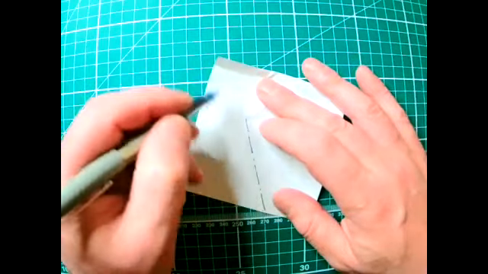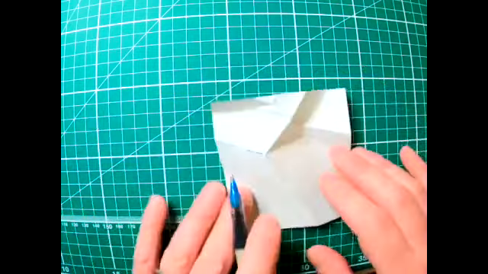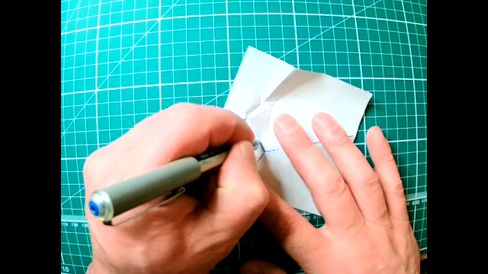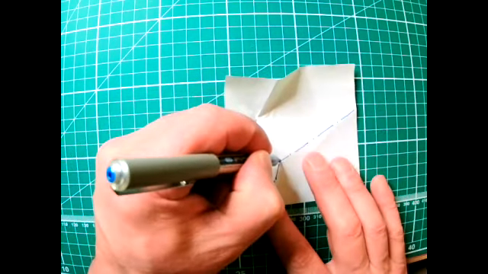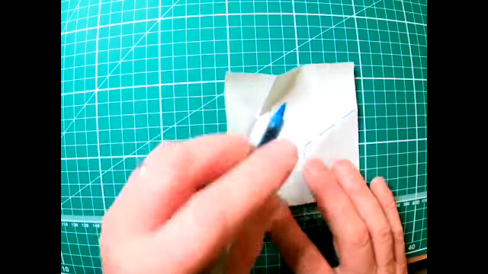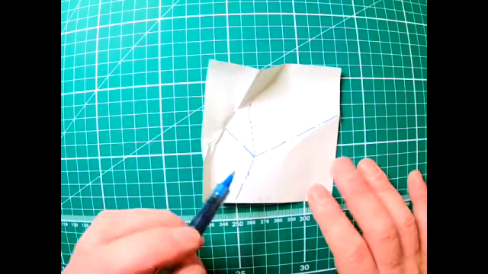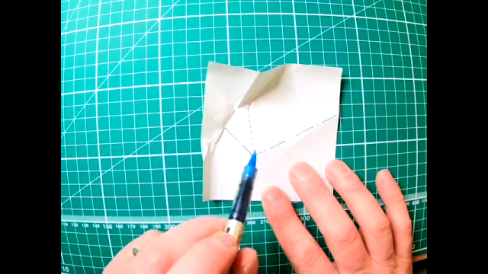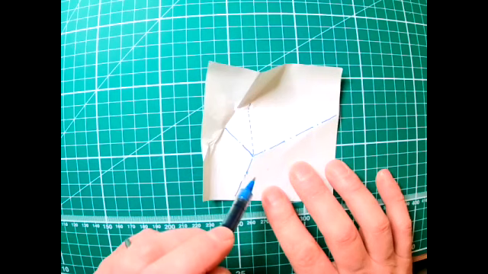So that is a mountain fold. This is another mountain fold. Is there another one there? Another mountain fold. And this is a valley fold. And one of the origami axioms is that around any vertex here, point in the center of the page, the difference between mountains and valleys will be either plus or minus 2.